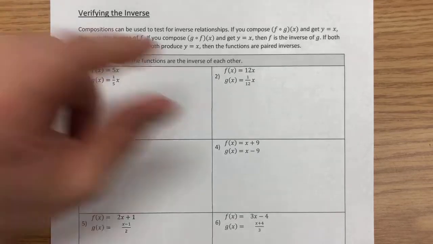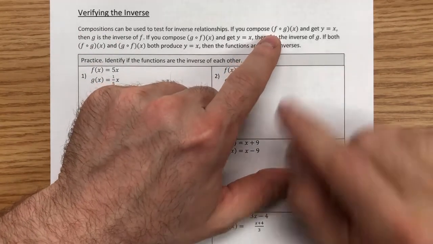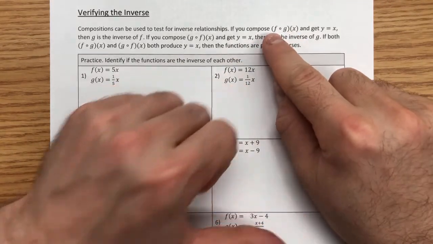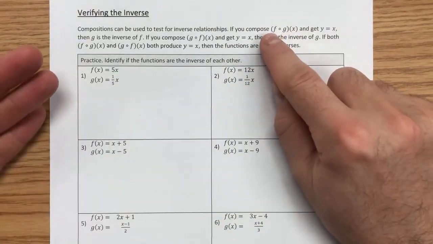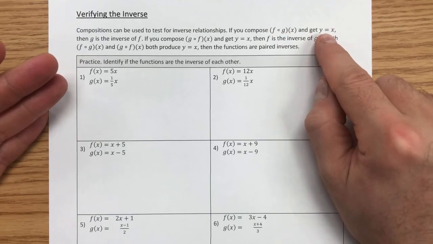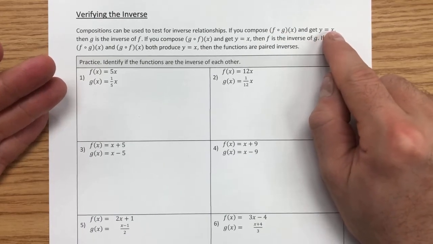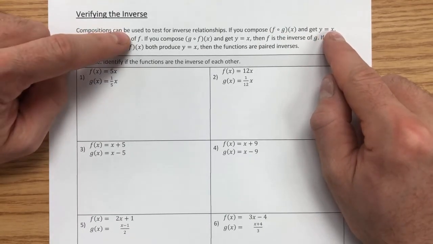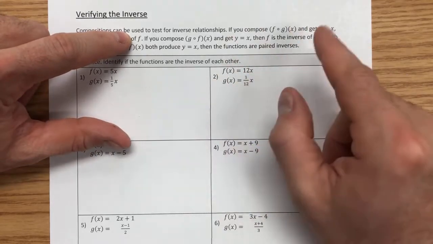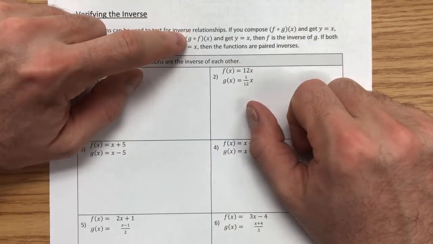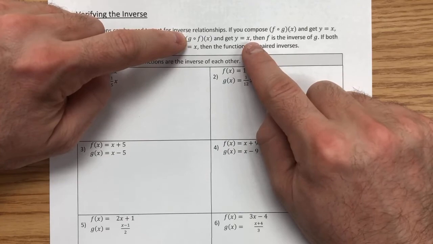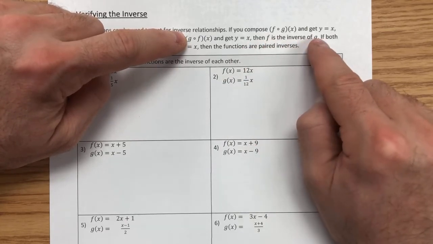And the way that we do that is we're going to take one and plug it into the other. So if I'm going to take g and plug it into f, let's say g is the inverse, I should get the answer of x. I will get a single x. That means g is the inverse of f. If I compose it the other way around and take f and plug it into g and I also get an x, then f is the inverse of g.